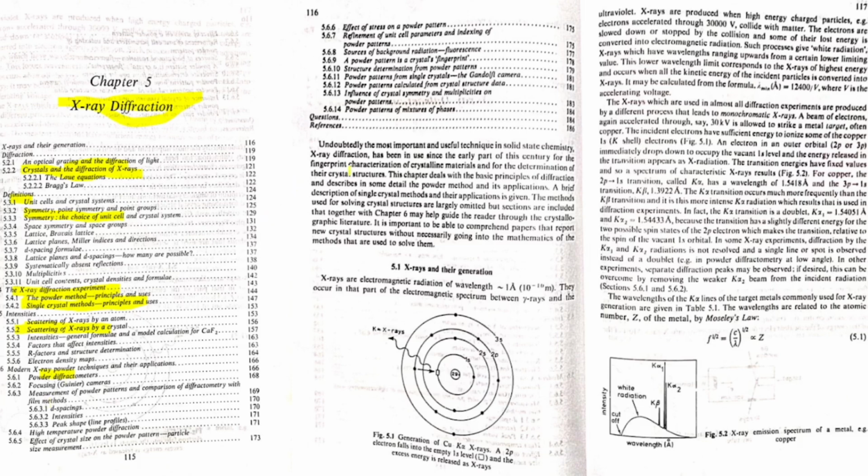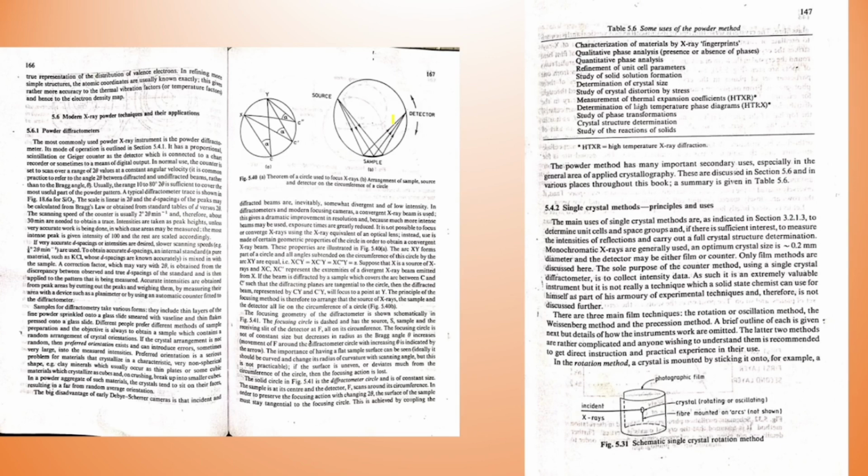Move on to the effect of stress on the powder patterns, sources of background, and powder pattern influences, and whatever factors affect the horoscope of X-ray diffraction, right? So, and you can see the illustration. He has explained very well in a descriptive manner. Single crystal method, the principle and uses, these are the subtopics.